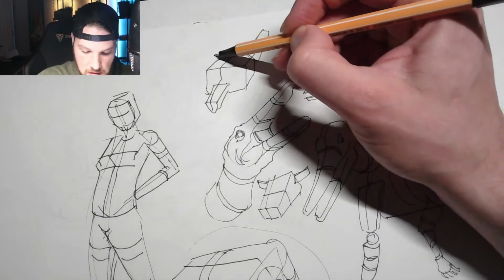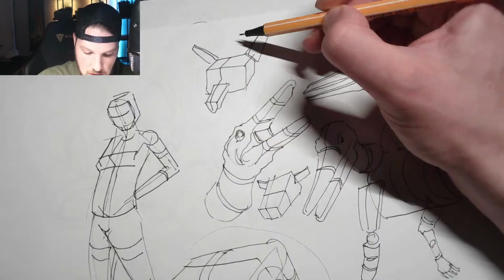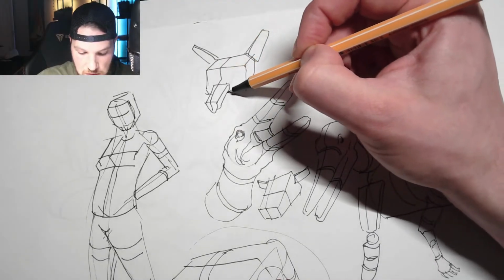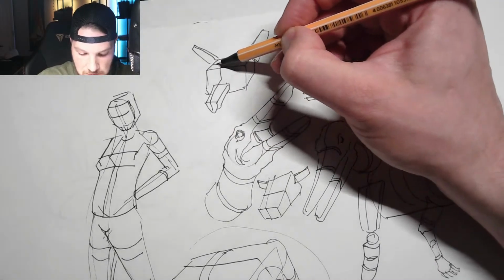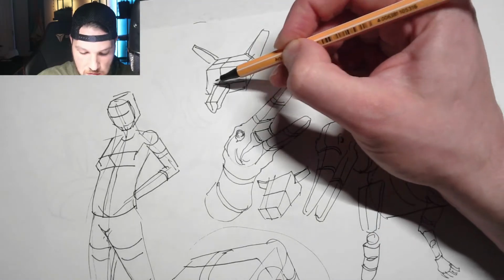It can even be very abstract, and as long as you know how to build a box in space, you can come up with your own ideas.